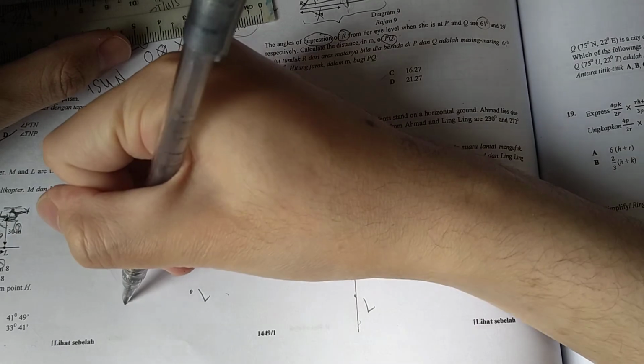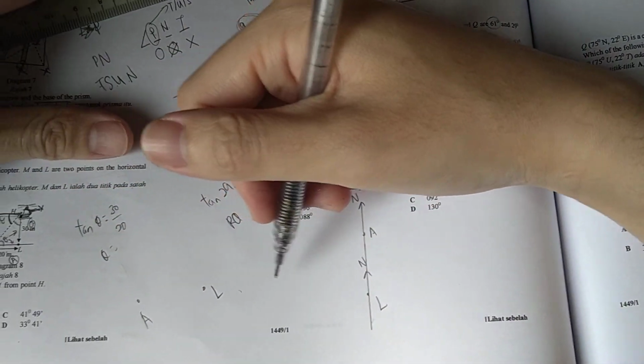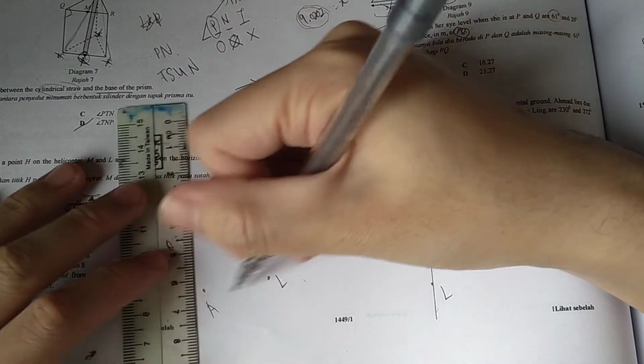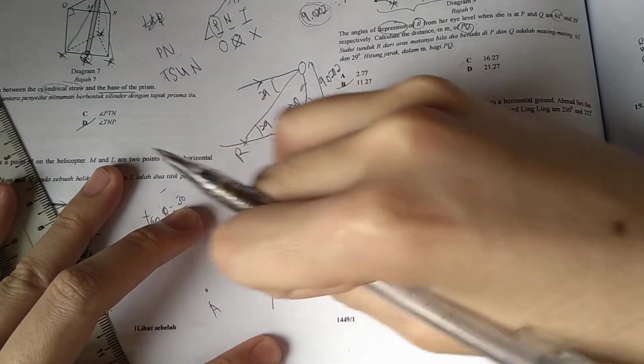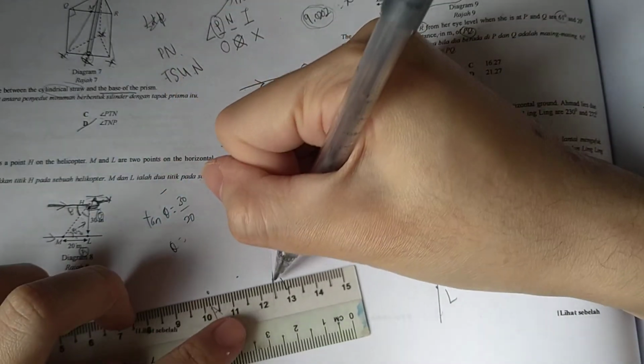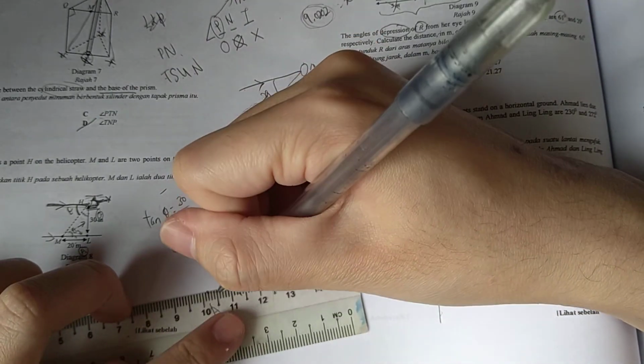What if you draw Ling Ling here and Ahmad here? Can you draw like that? You can. But if you draw it like this, don't put the north here. If you want to draw it like this, then you have to make sure the north of Ling Ling is pointing towards Ahmad like this. Hope you understand. Alright, next.